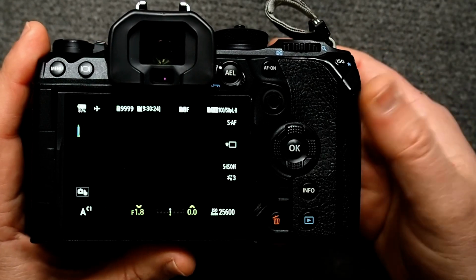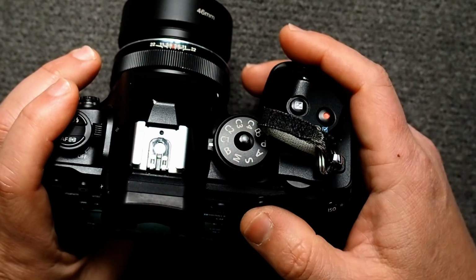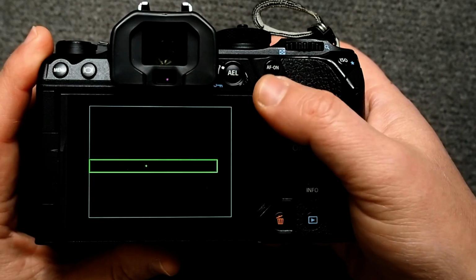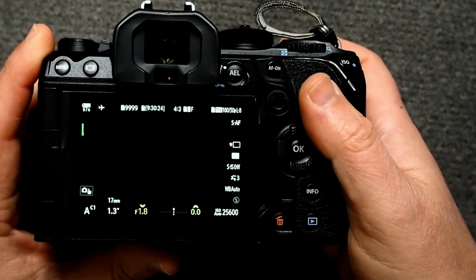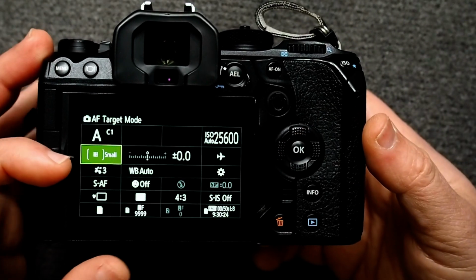However, while you're in C1, right, if I happen to change the focus point while I'm in C1, now you can see that it's changed, right?